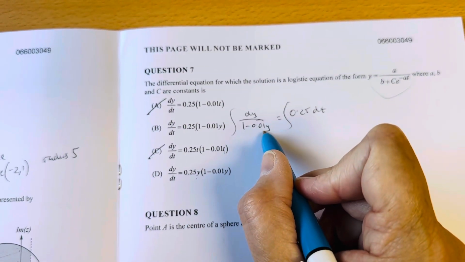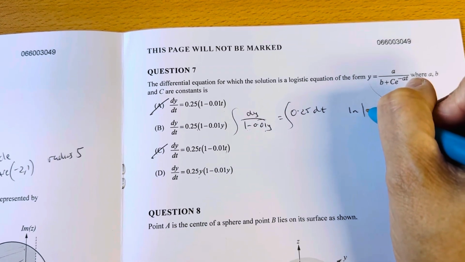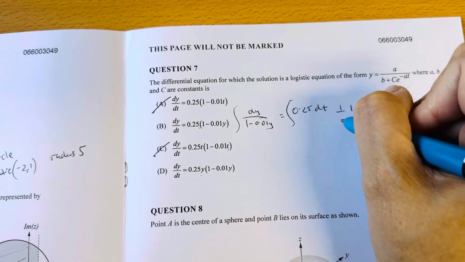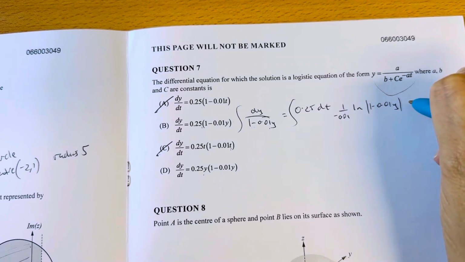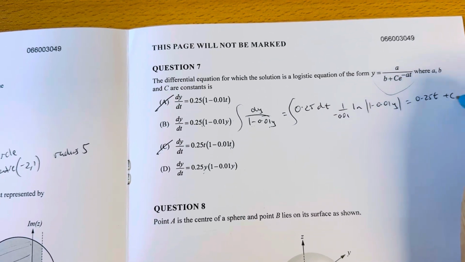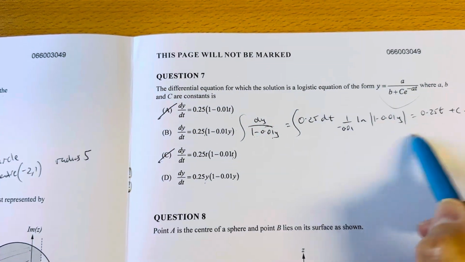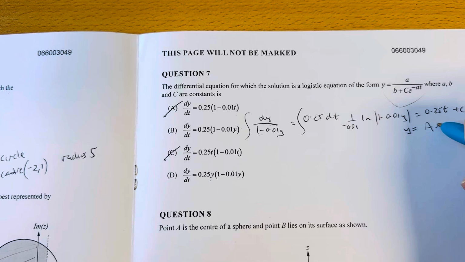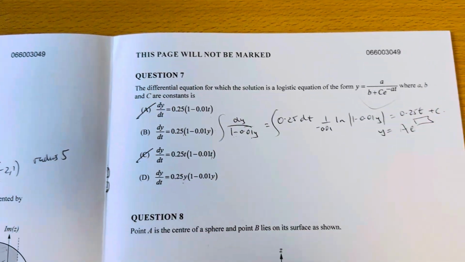This would end up being a log. You'd get ln(1 − 0.01y), with −0.01 out here, equals 0.25t + c. You'd play around a bit, but it'd still end up with that standard y equals a·e to some power.